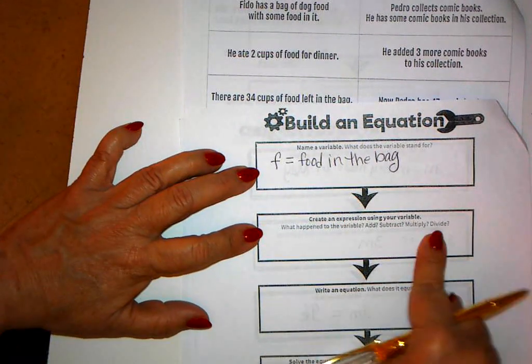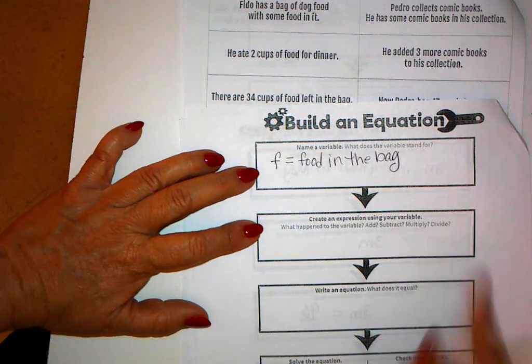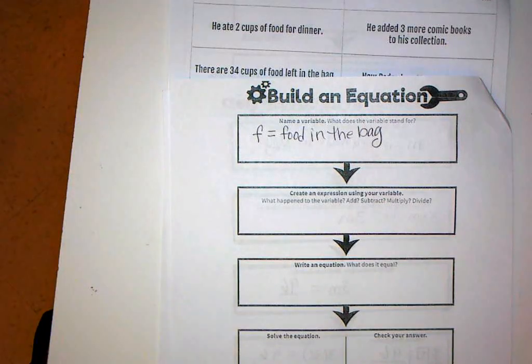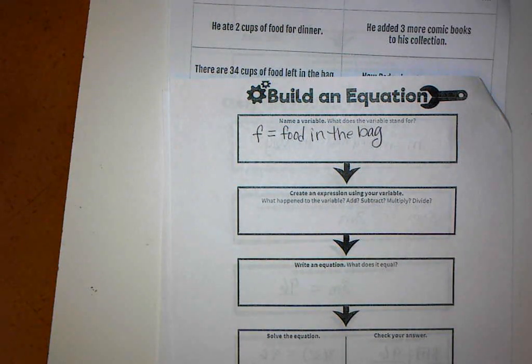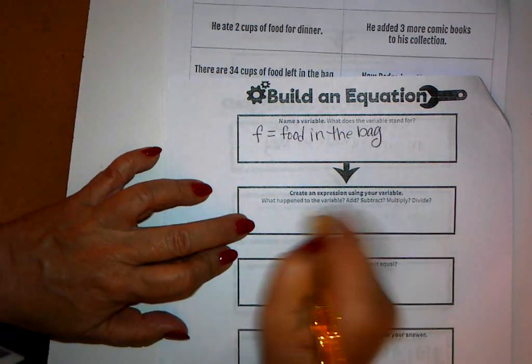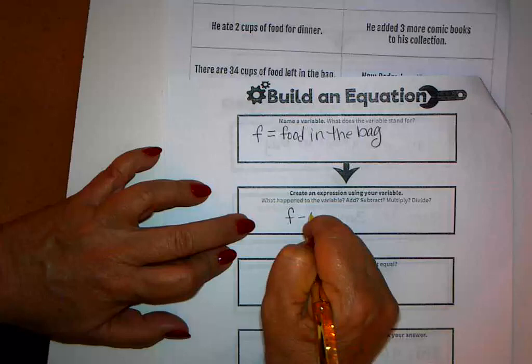All right, I'm going to create an expression. He ate. When you eat something, what operation are you using? Are you adding to it, taking away, multiplying groups of something in a group, or splitting it apart and sharing in equal parts? That's exactly right. Because if he ate it, he's subtracting from the total amount. So the expression would be F minus 2.